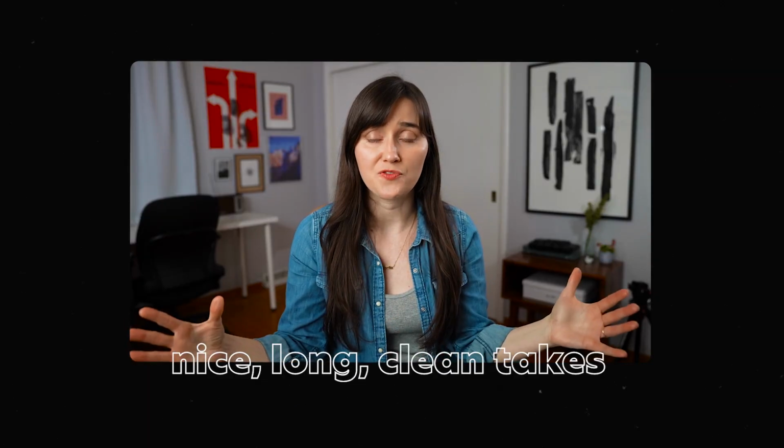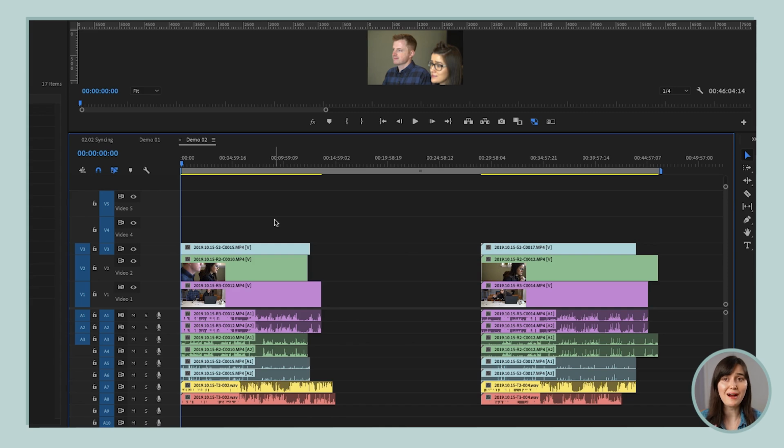So this synchronization feature is going to work well if you stop and start all the recordings on your different devices at about the same time. So if you're stopping and starting at different times, don't use this. You want to have nice, long, clean takes for this method. Like right here, it's very obvious that these clips go together and that these clips go together, because unfortunately with this method, I need to sync each batch of recordings separately.